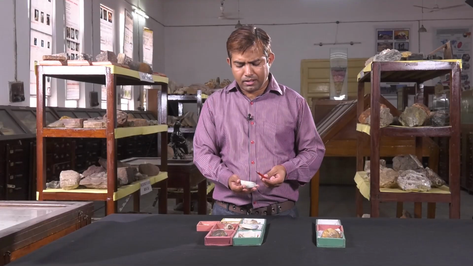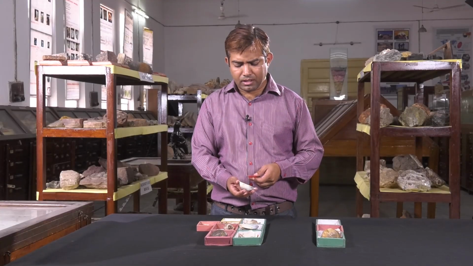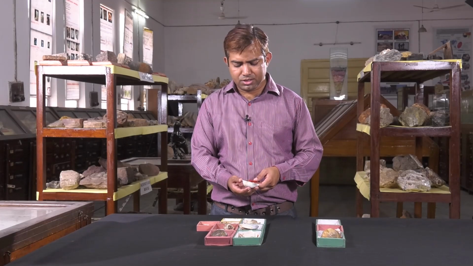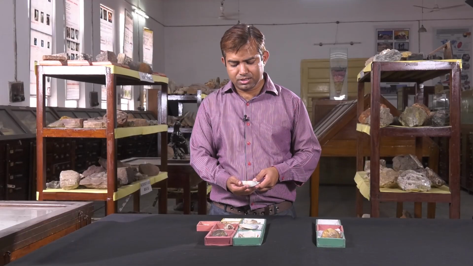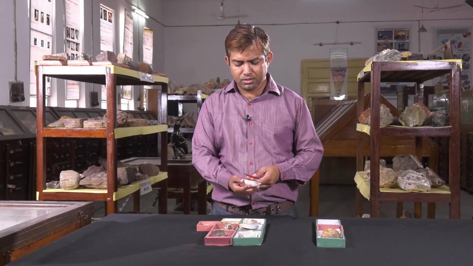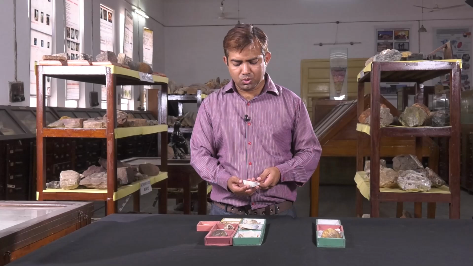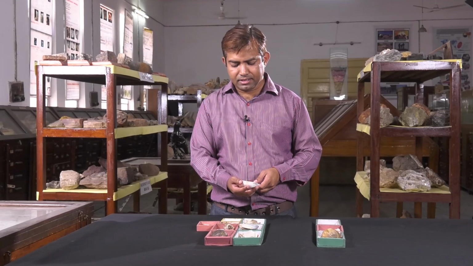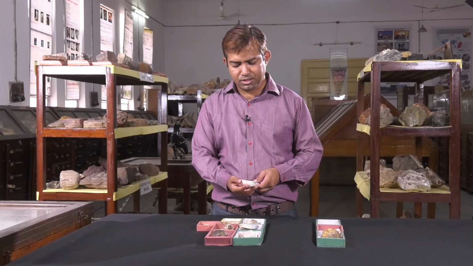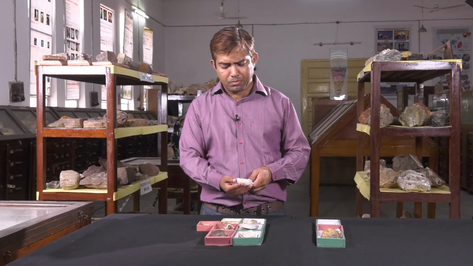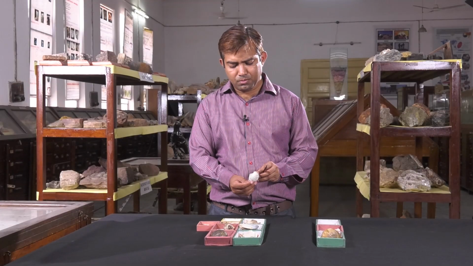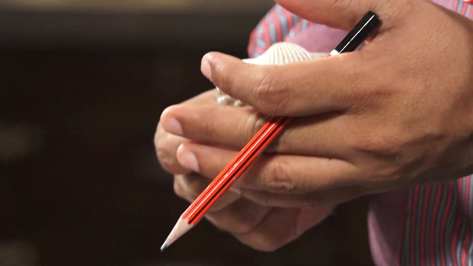In this valve, this is the umbo, and I draw a straight line from the umbo to the ventral margin. This line divides the shell into two unequal parts. Towards this side is smaller, towards this side is bigger. The smaller one is the anterior side and the bigger one is the posterior side. So, keep the umbo up, anterior away from you and posterior towards you.